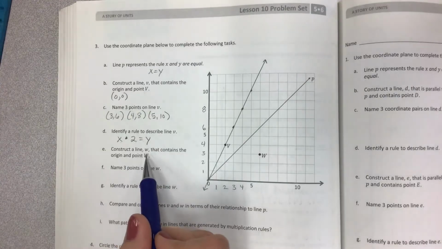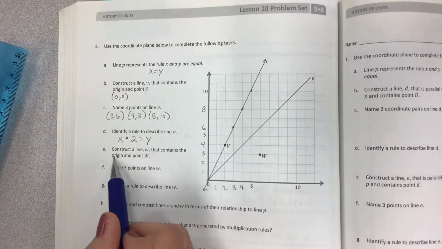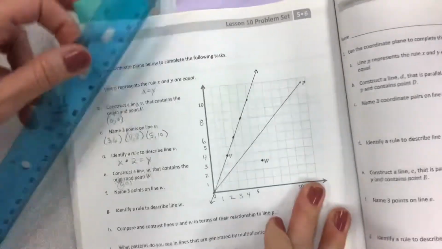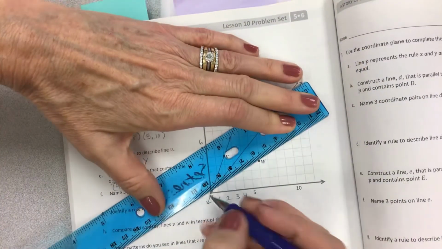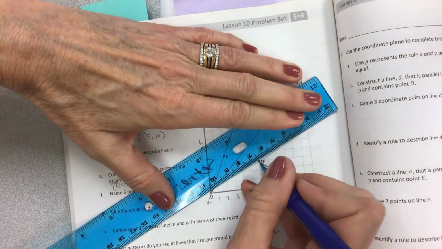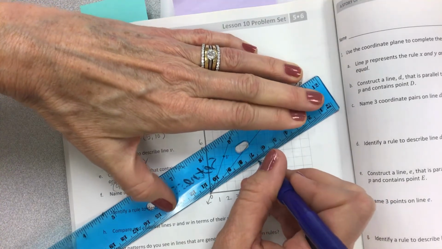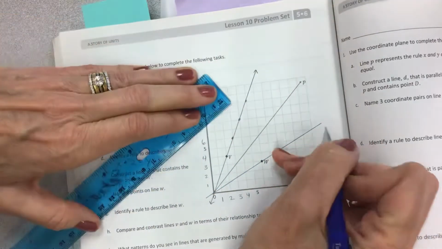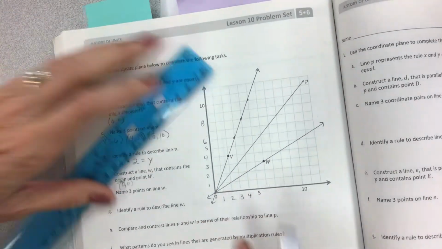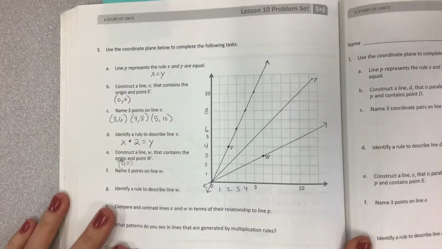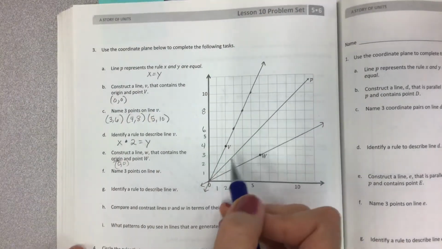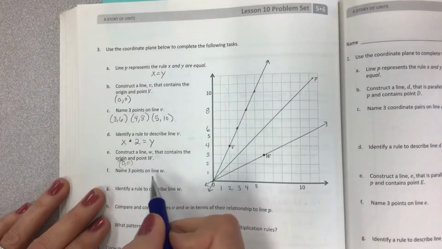Now we're going to construct a line W that contains the origin, 0, 0, and point W. So I have my 2 points, and I'm going to try to be precise. And now I have line W. Okay, so it should look like this. It should be evenly matched on both sides of line P.